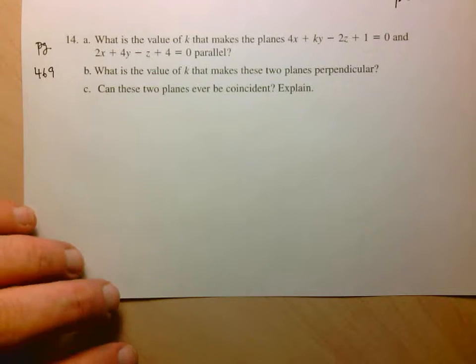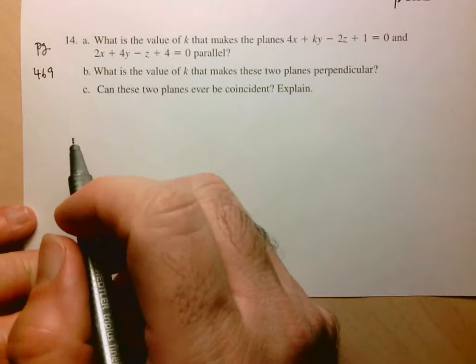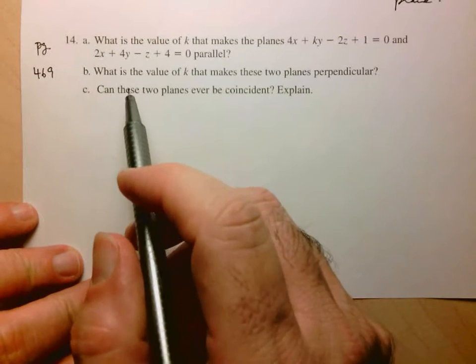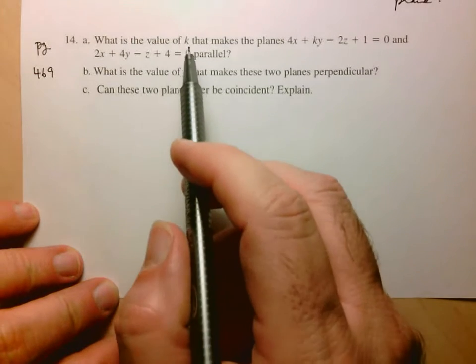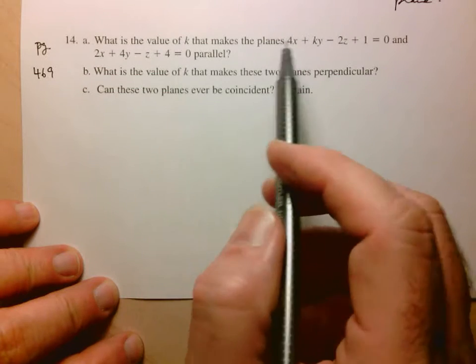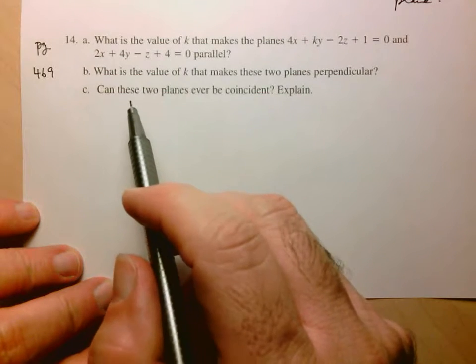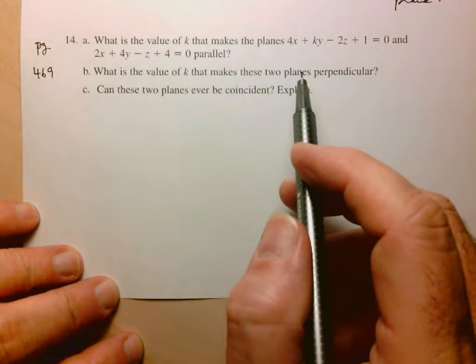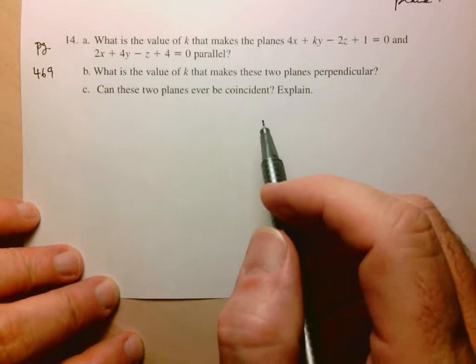Hi folks, we're going to take a look at number 14 from page 469. So there are 3 parts here. First it asks us for the value of k that makes these two planes parallel, and then the value of k that makes them perpendicular. Then we'll deal with the third question.